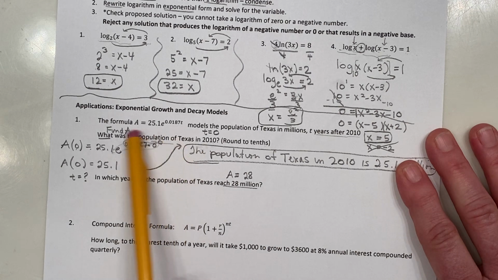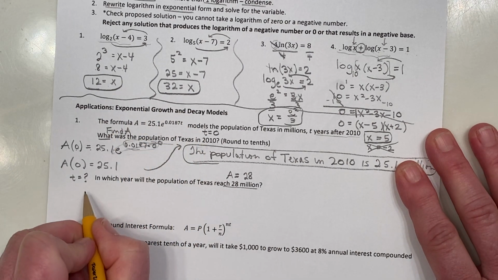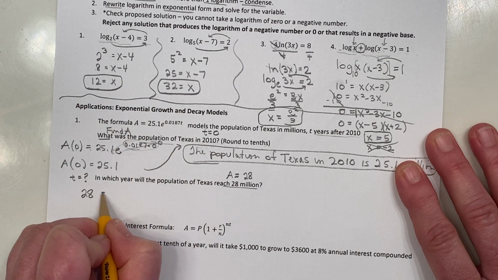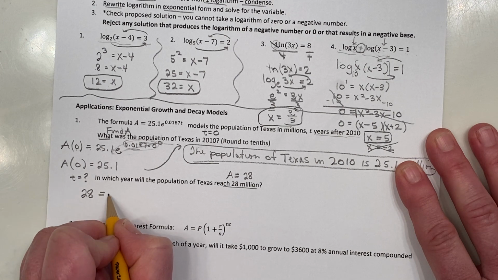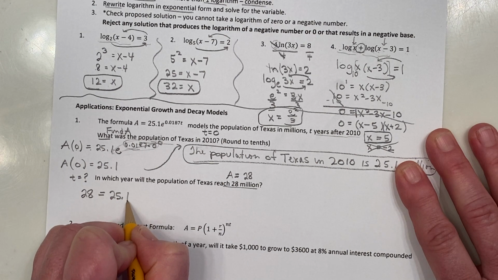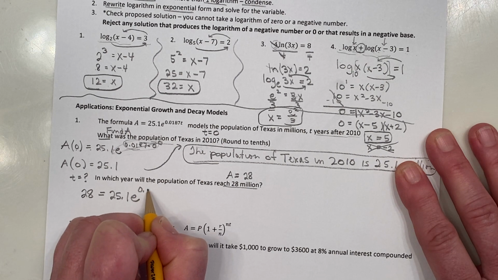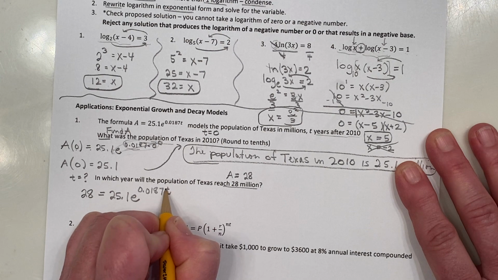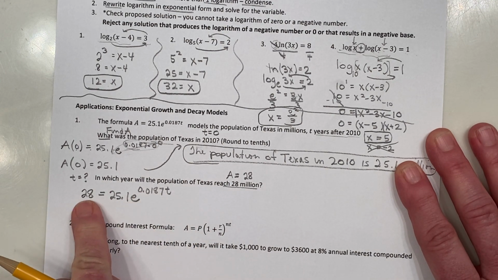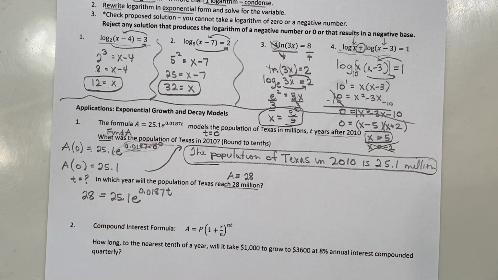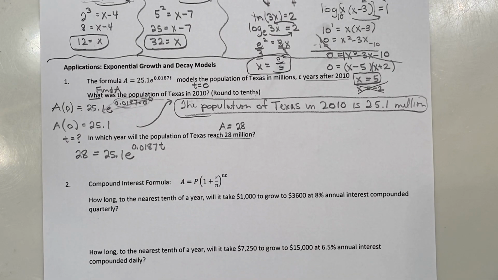So going back to the equation up here that we're going to be using, A will be replaced with 28. I still have 25.1 times e raised to the 0.0187t. I'm finding t now, given the population. Okay, this throws us into the objective that we have been working with. How do we solve this exponential equation?